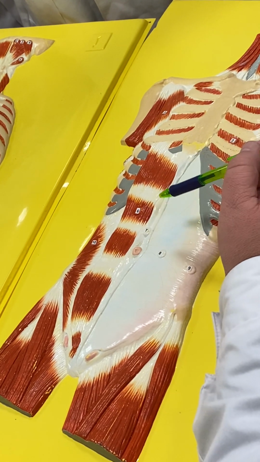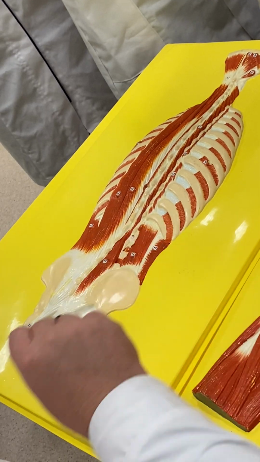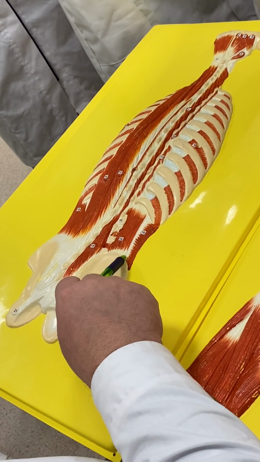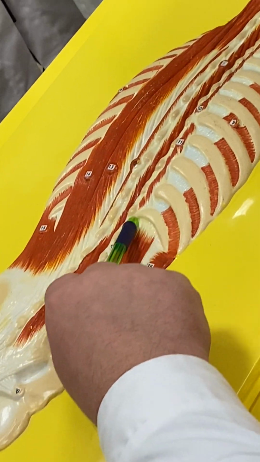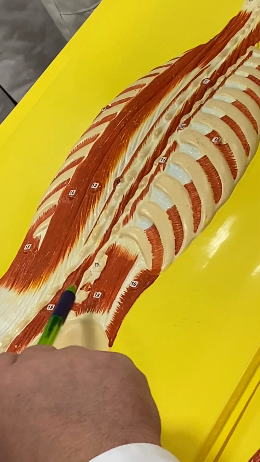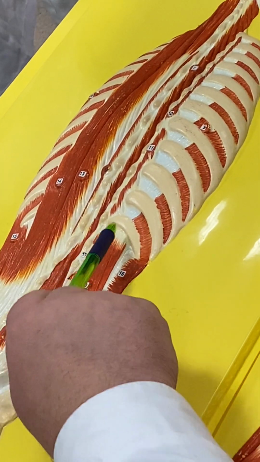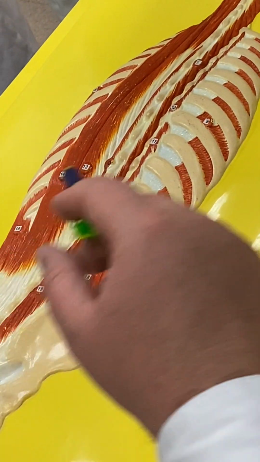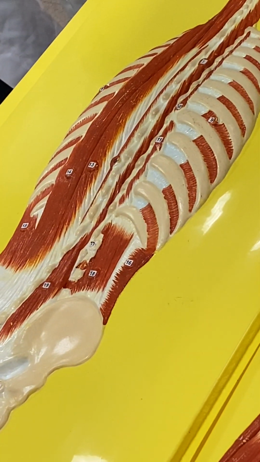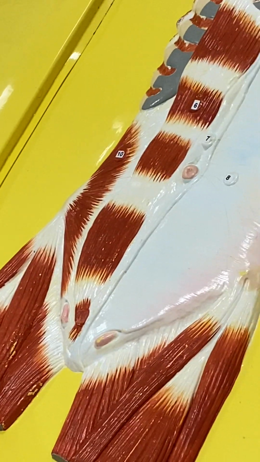Now, the posterior muscle of the abdomen, that is musculus quadratus lumborum. This muscle takes place between the iliac crest and the 12th rib. Here it is. Its main function is that it moves the trunk laterally to the right or to the left and moves the ribs downward. The last rib, it moves downward. That is the muscles. And now some words about topography.